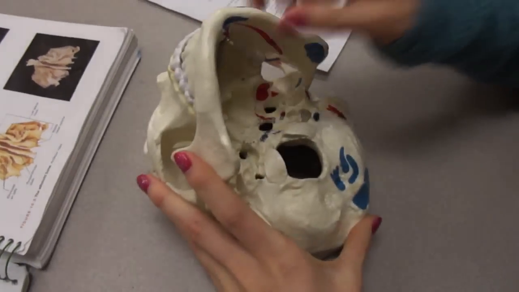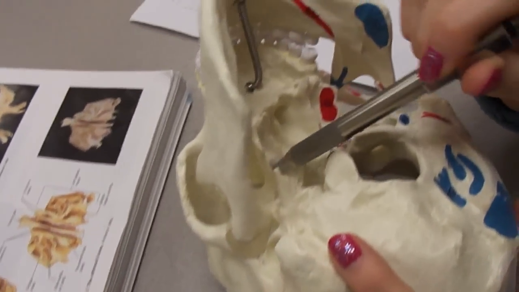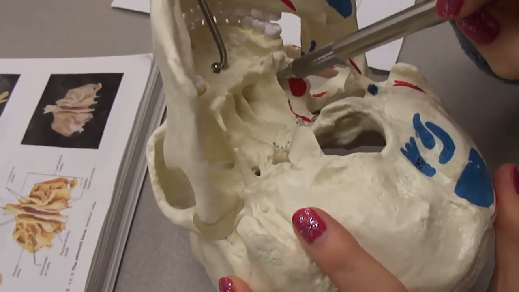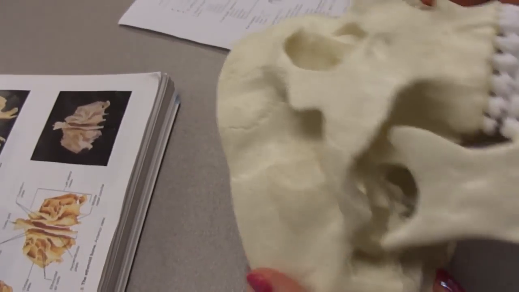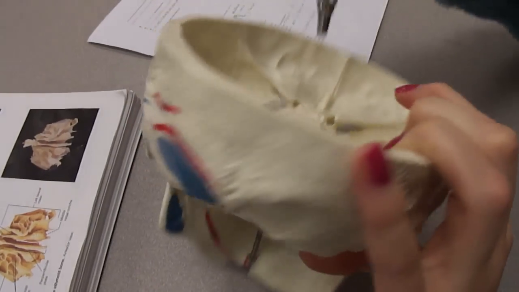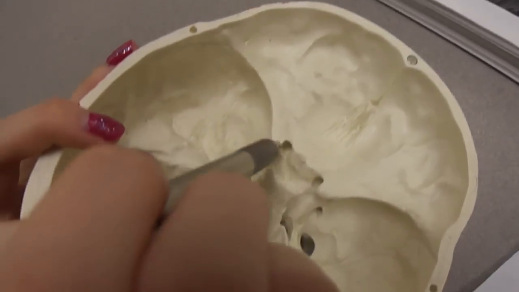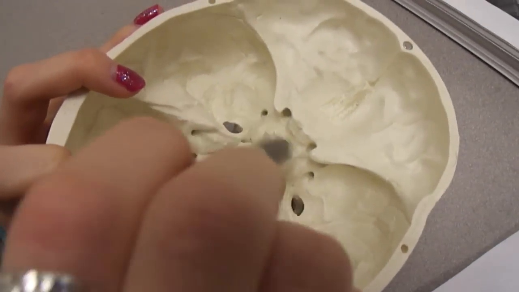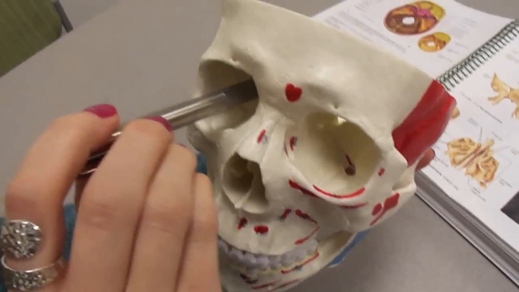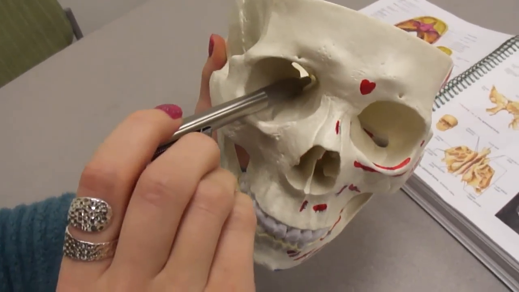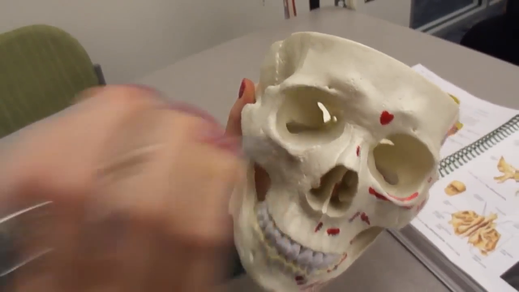You really can't see it that well, but you have your pterygoid processes and then your optic foramen, which is right here. And if you go, sorry, can you see it? This is your optic foramen. And if you go all the way through, it connects to your optic canal. Then you have a superior orbital fissure, and you can also see your optic foramen or optic canal.